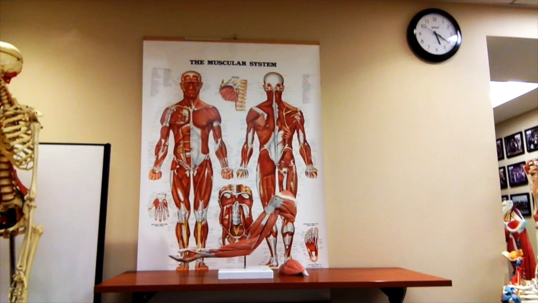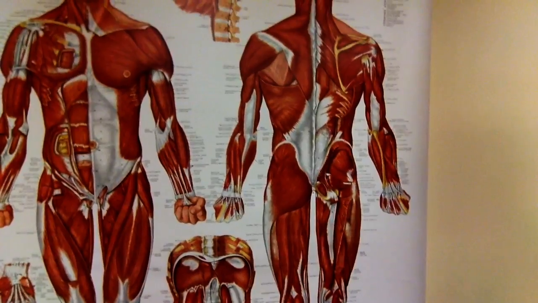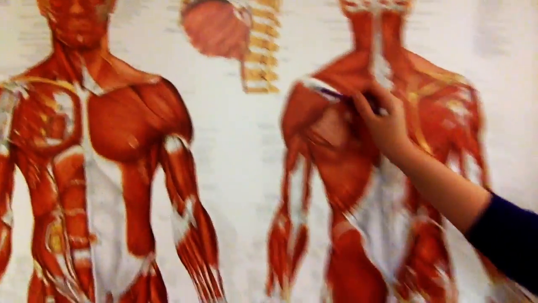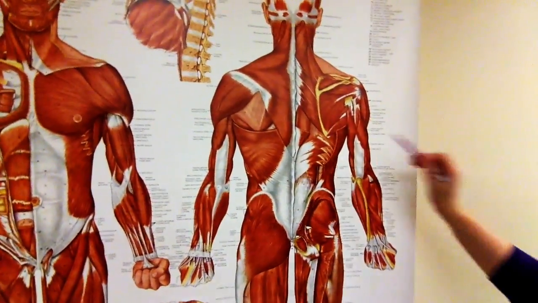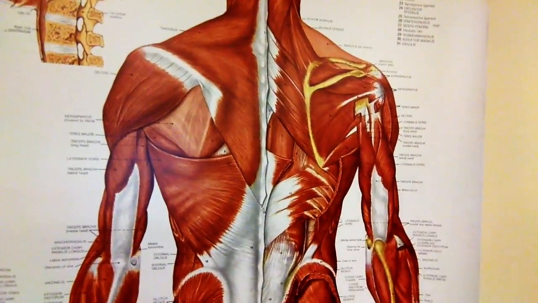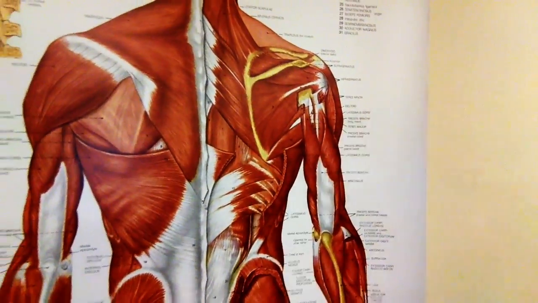The next movement that we are going to show you is extension. Extension is defined as the bringing apart of two body parts. The prime mover involved in this action is the posterior fibers of the deltoid. The synergists involved in this action are the teres major, latissimus dorsi, and long head of the triceps brachii and pectoralis major.